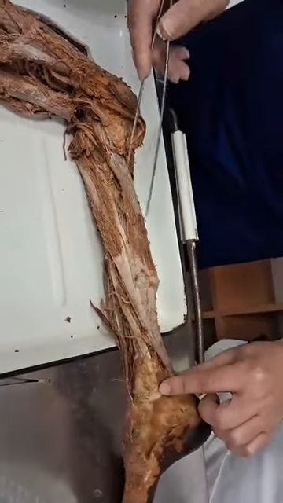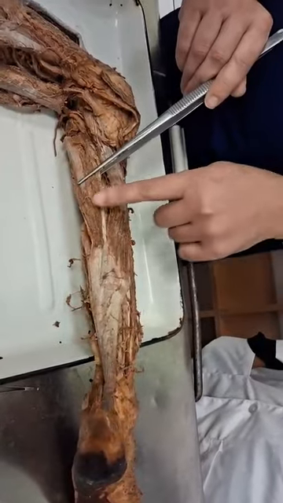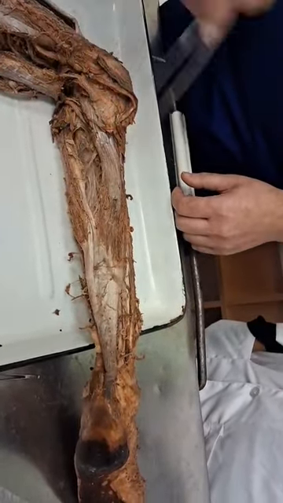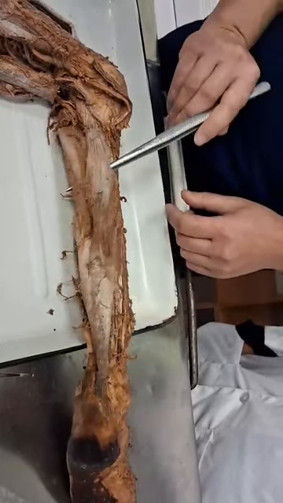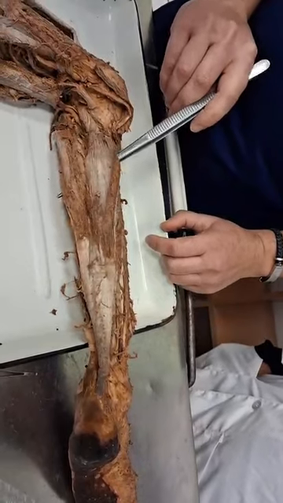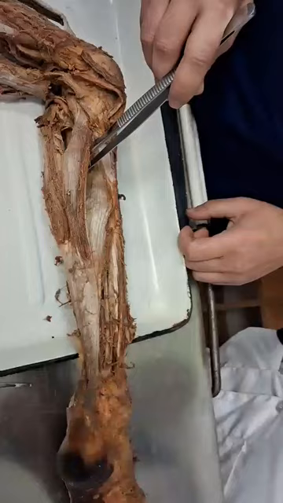Why like that? Most superficial muscle, this one and this one, it consists of 2 heads. This one is medial head and this one is lateral head. This muscle consisting of 2 heads is called musculus gastrocnemius. Gastrocnemius muscle. Deeper muscle is called musculus soleus.